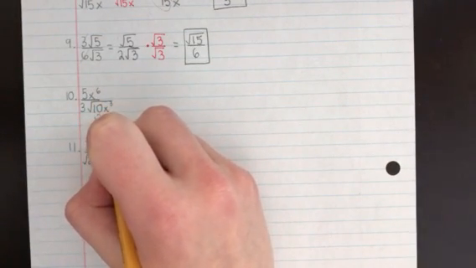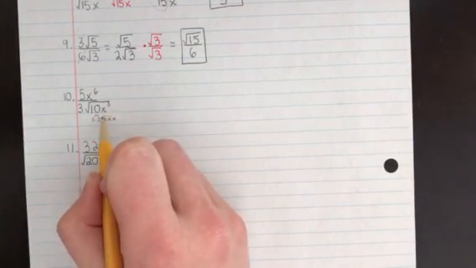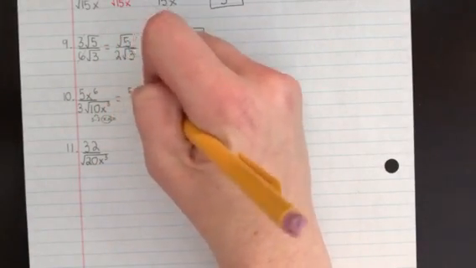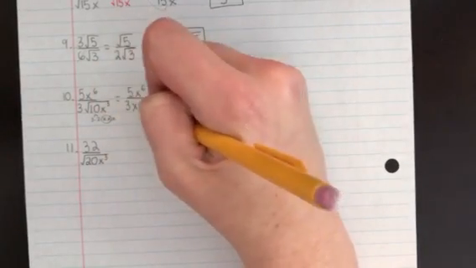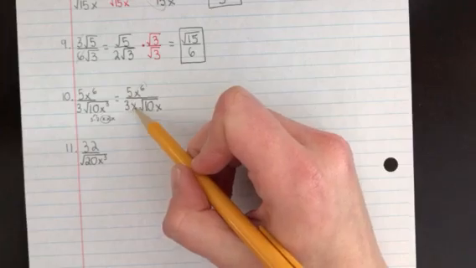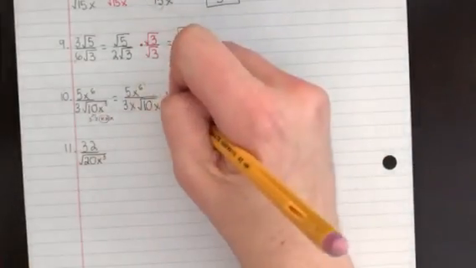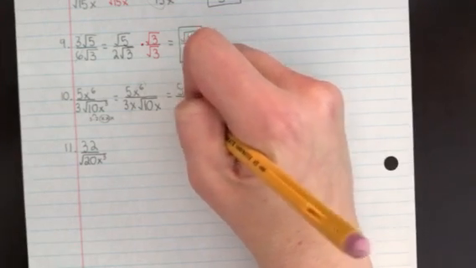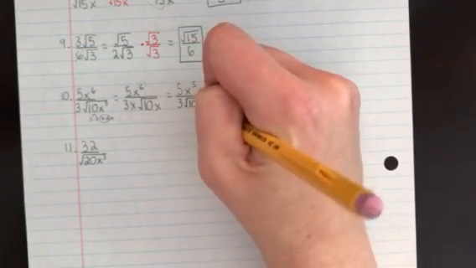Y'all should know by now that's not going to break up, but I've got 3 x's. So if you want, since you can simplify and take something out to begin with, go ahead and do it. So that would mean I would have 5x to the 6th over 3x square root of, this stays 10, and then it would become 10x. And then from there, you can simplify even a little further because you have x to the 6th over x. So this is going to give me 5x to the 5th over 3 square root of 10x.